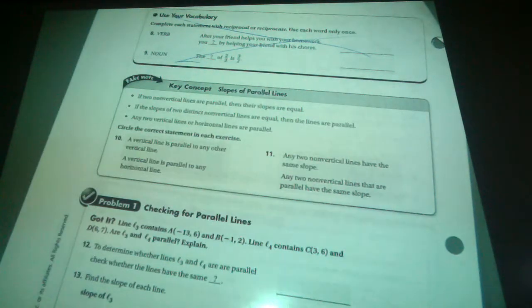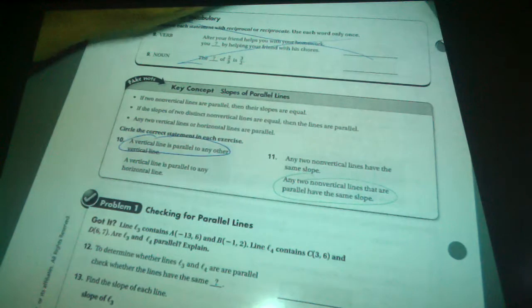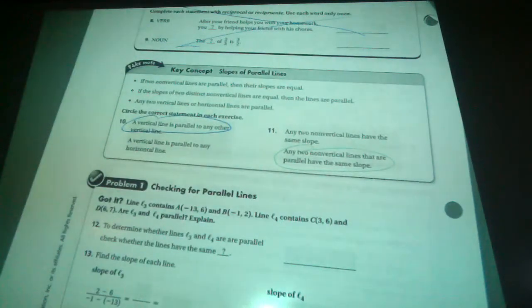So for 10 and 11, I want you to circle the correct answer, whichever statement is true. So here your answer is there. Number 10, a vertical line is parallel to any other vertical line.